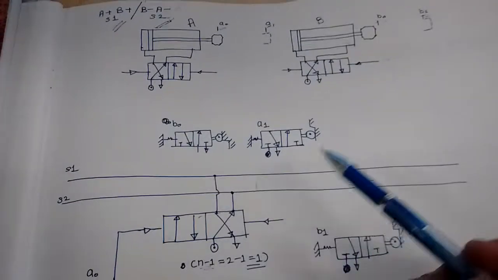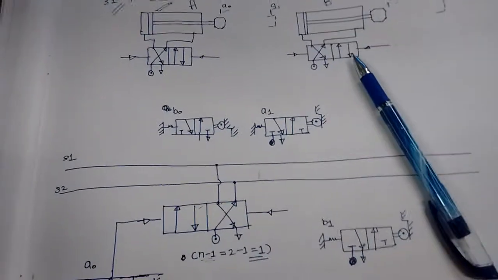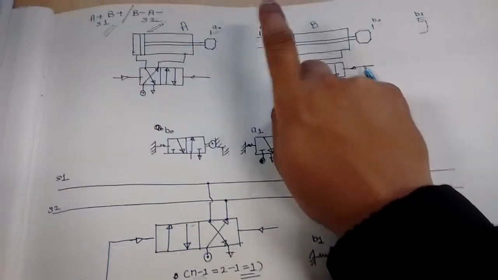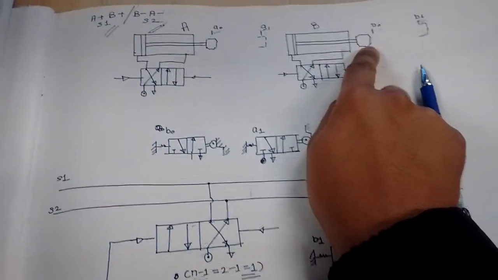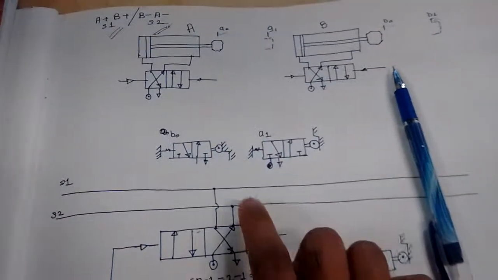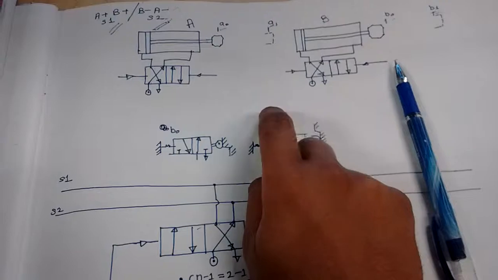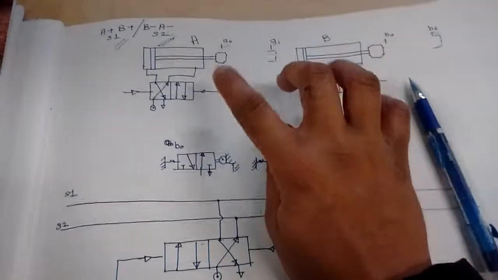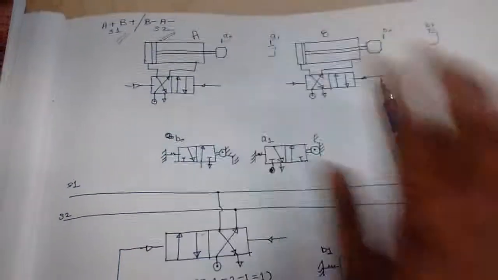So basically we'll switch on S1, perform this A plus operation, then B plus operation, then the group 1 work is done. Then we'll switch the pilot line to S2, then S2 will perform the B minus operation, and then the A minus operation, and then everything will be done.